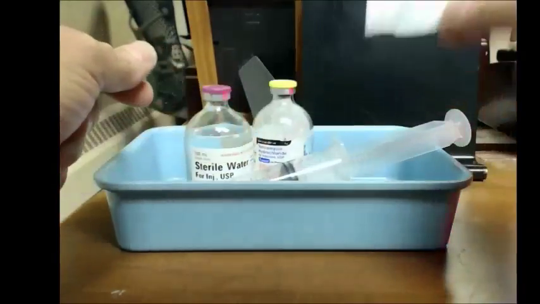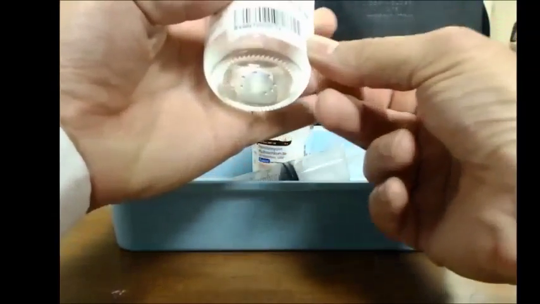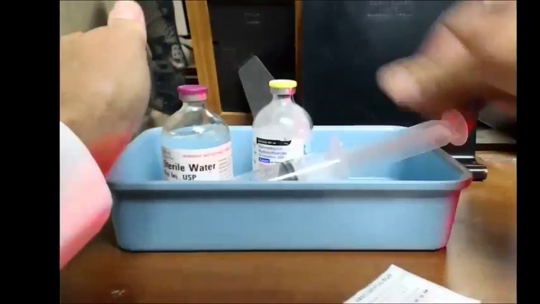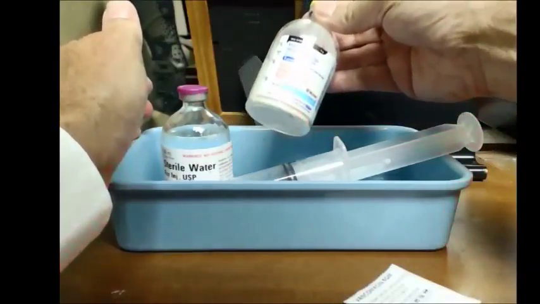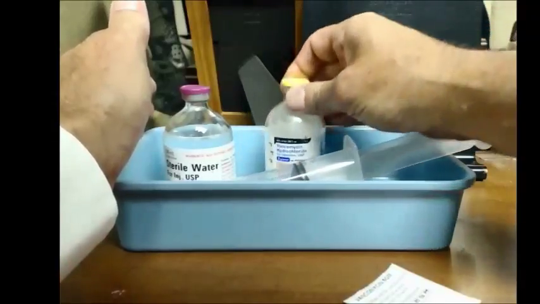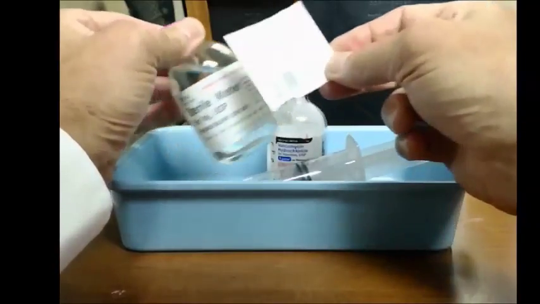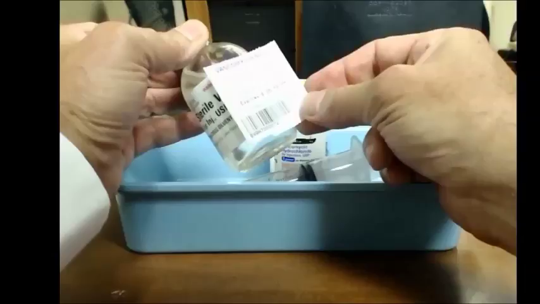What we want to do is attach this label to the sterile water vial. We don't want to attach it to the 5-gram vial because this vial needs to stay in the hood if it's reconstituted and there's some left over in it that you can use. So remember, when you're going to make this, you're going to scan this vial and attach it to the sterile water vial. This will be sent out to the pharmacist for checking.